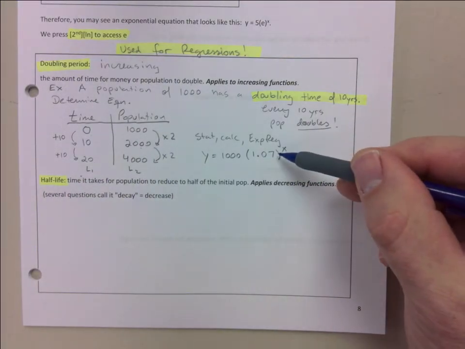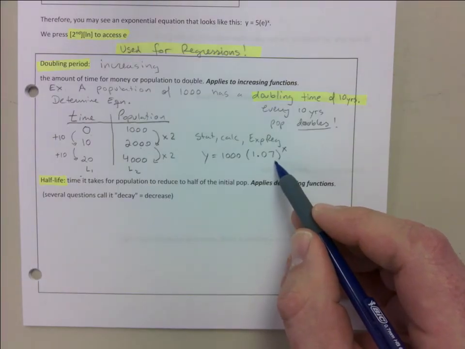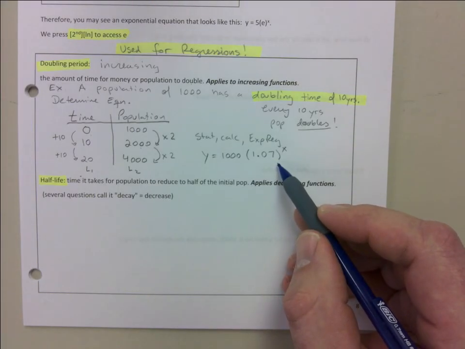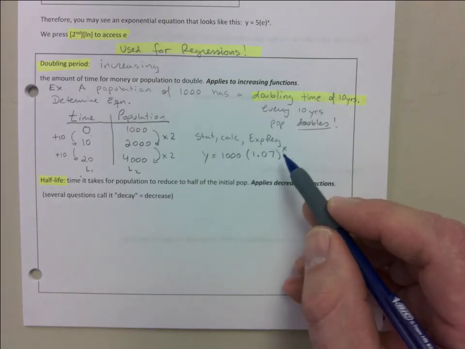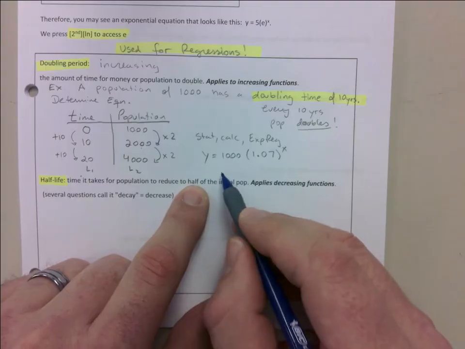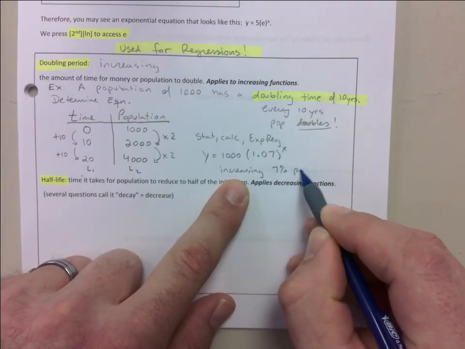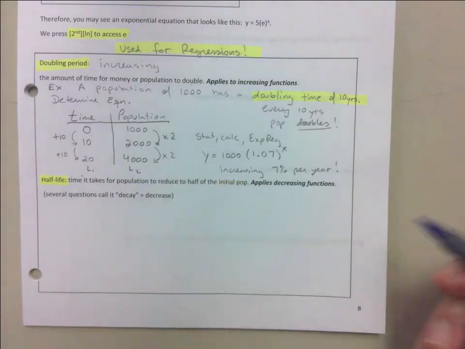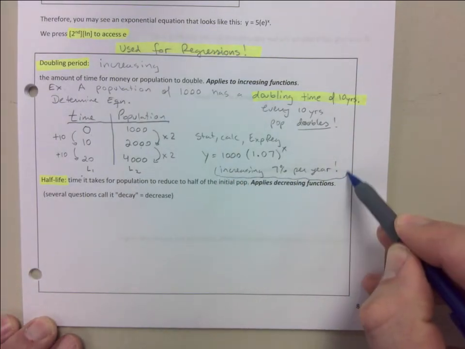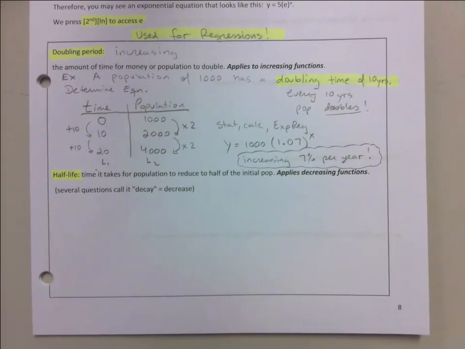Wait a minute, what's that 1.07? What does that tell us? An increase of how much percent per year? 7% per year. So there's a doubling time. It just tells you how much it doubles. But if you wanted to know per year, you're increasing 7% per year. So if you wanted the yearly amount, there it is. You're going up by 7% per year. But it amounts to doubling your population every 10 years.